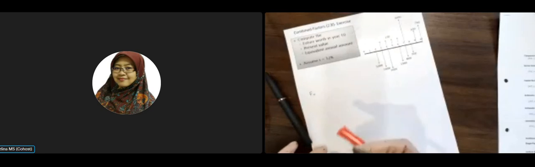Have you solved the future worth in year 10? Quite challenging. If we use the cash flow diagram directly, F equals this one, and we have this one.